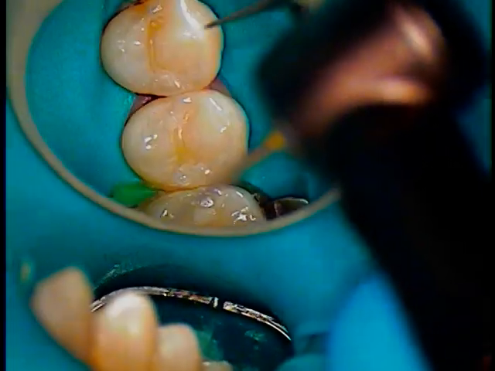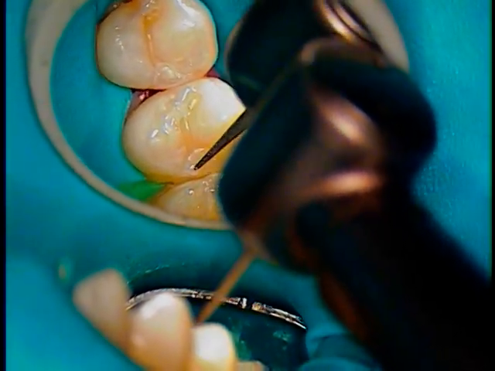All right, so everything's good underneath? Okay, so first and foremost, I'm taking a fine diamond, and I'm going to prep the distal aspect of 4.